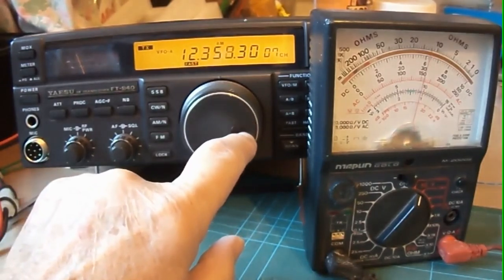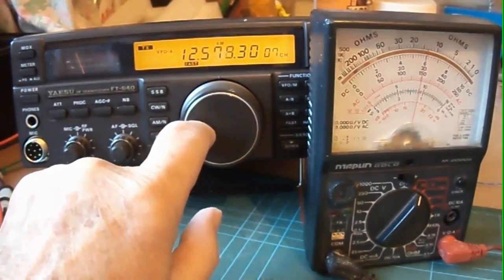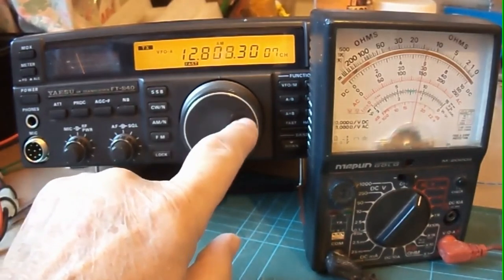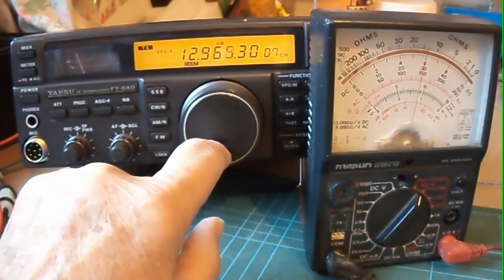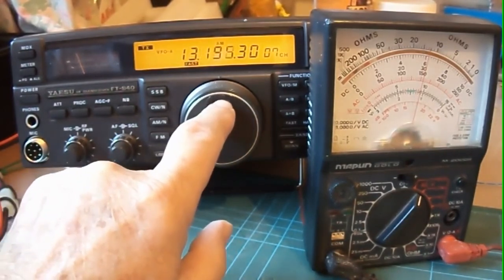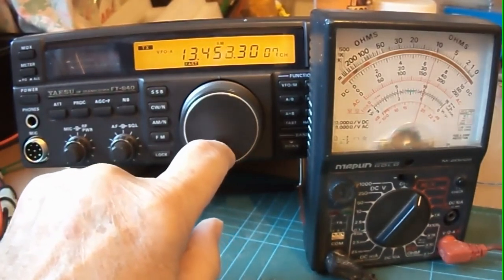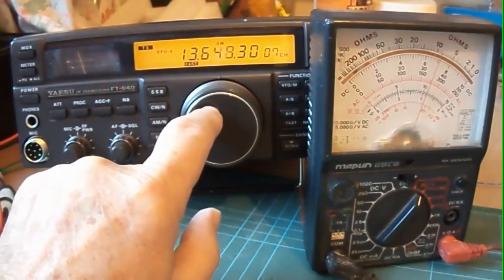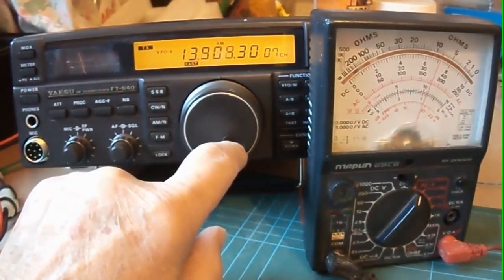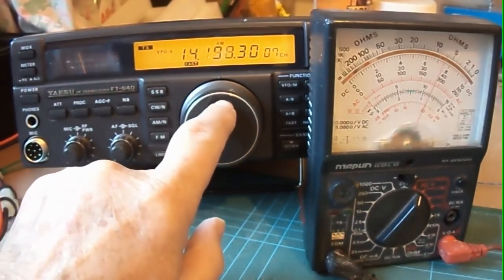Now at 12.3 megahertz and rising in frequency, we can see that the meter needle is coming back. It's settled now, but as the frequency increases, more signal is beginning to come out of the parallel tuned circuit on average.